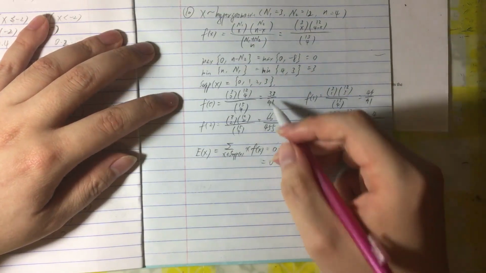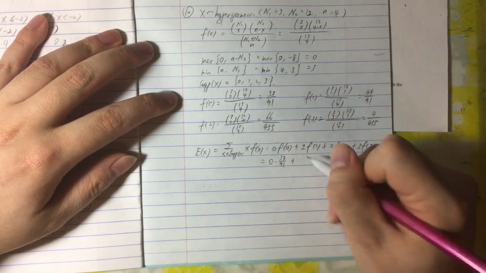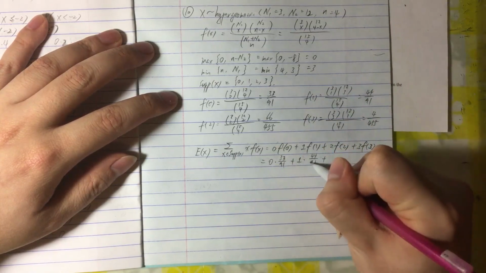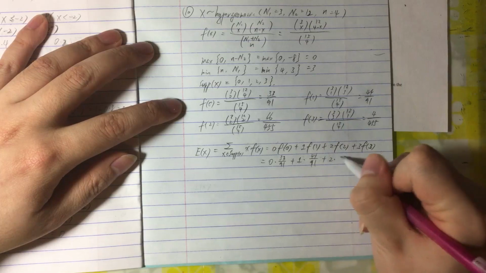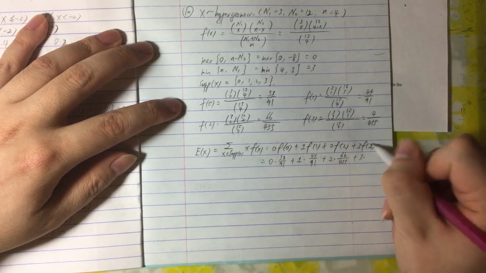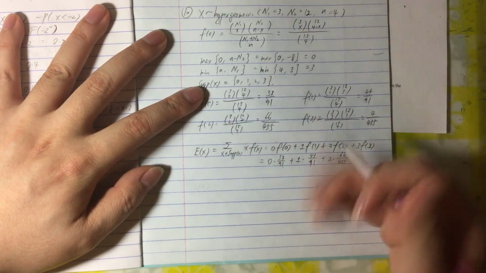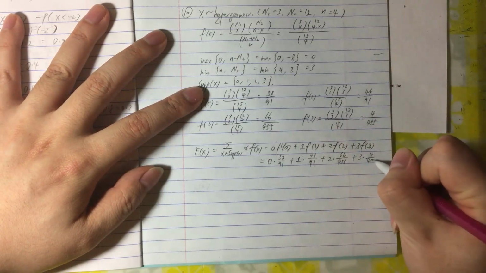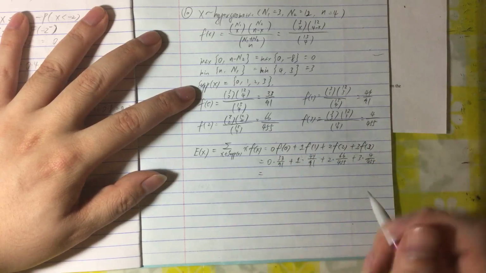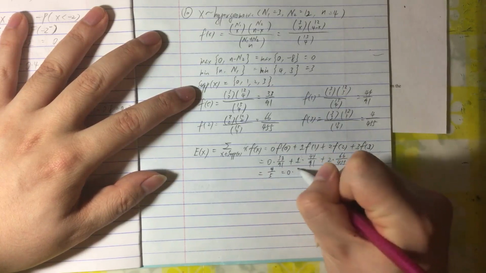F of 0 is 33 over 91. F of 1 is 44 over 91. F of 2 is 66 over 455. F of 3 is 4 over 455. Then I use my calculator. If I add them up, I get 4 over 5, which is 0.8.